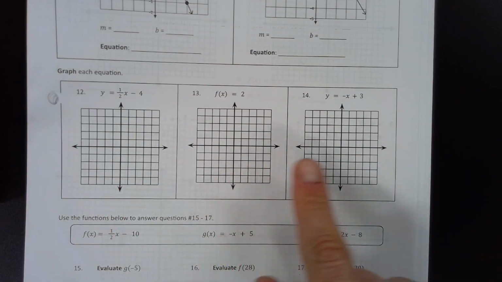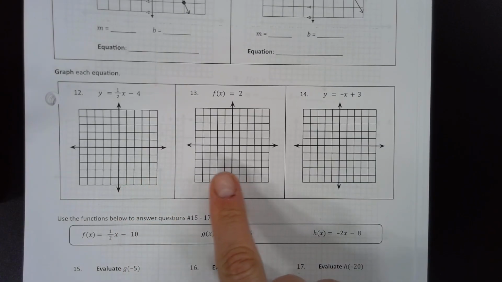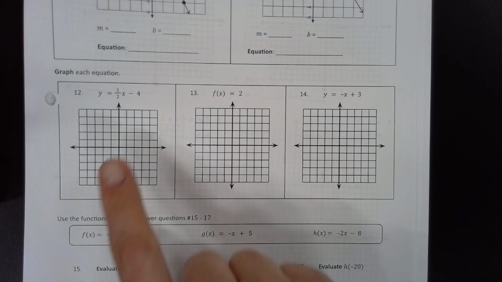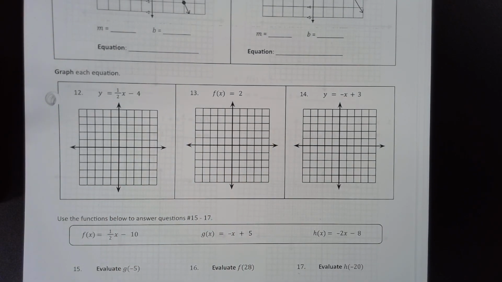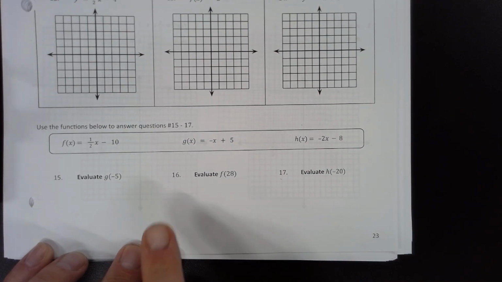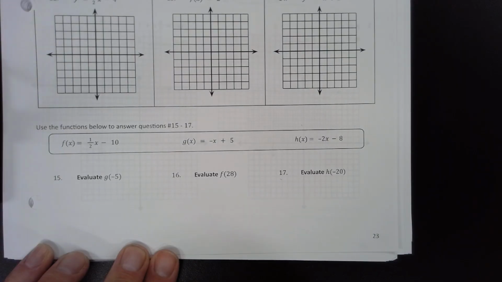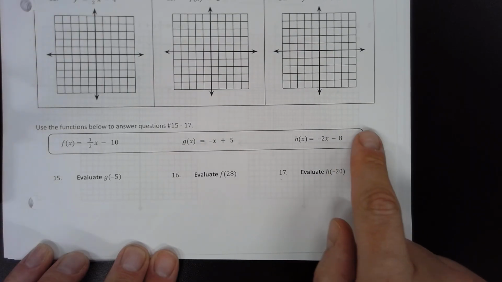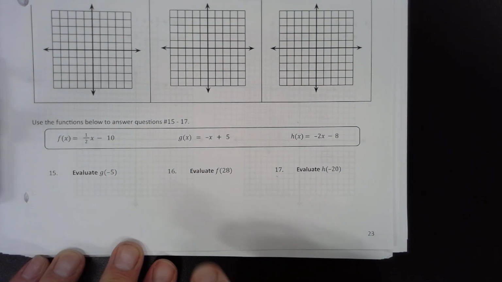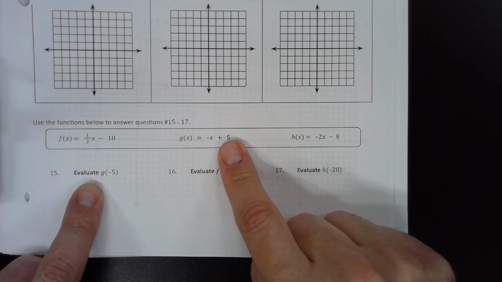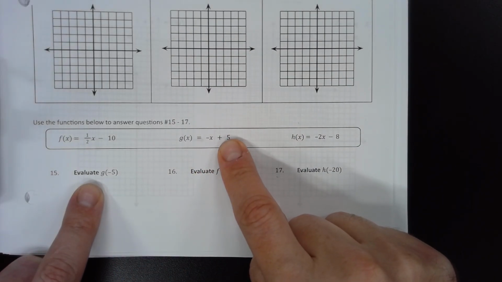In questions 12, 13, and 14, you're going to draw your graph. All of these equations are in slope-intercept form. One of them is in function notation. That should not be a problem. And then finally, you're going to evaluate expressions like find g(-5), f(28), and h(-20) given these formulas. Just be careful to match the formula to its input.